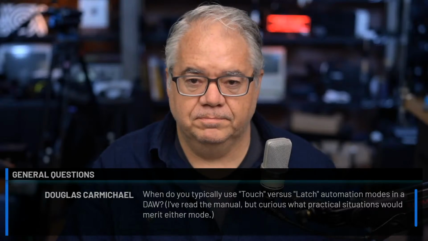Go ahead, Mickey. Just looking at both of those modes, if, say, I'm doing my first pass on a mix, I would typically keep it on latch mode so that if I have to go back and, say, rewrite an automation, when I release the fader, it stays where it is. Then if I do additional passes or revisions, and I, for example, just need to bump up a single line or a single beat on something, then I use touch mode so that when I release the fader, it goes back to where it was.